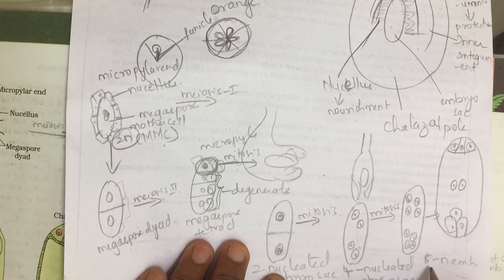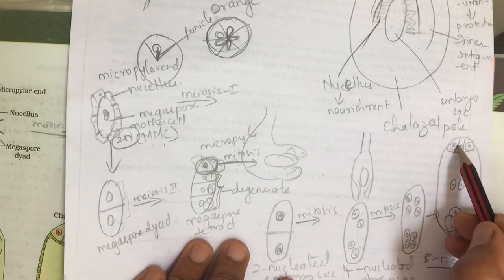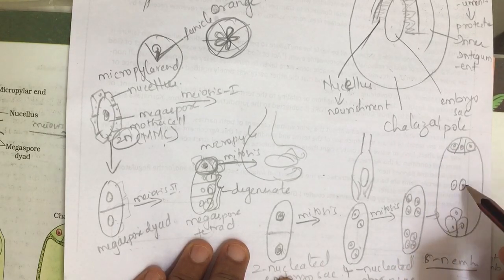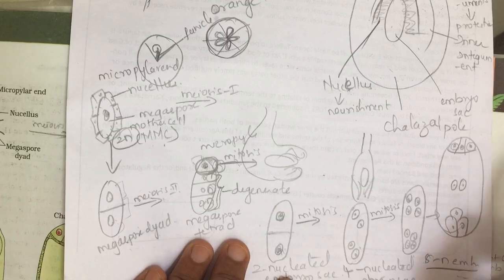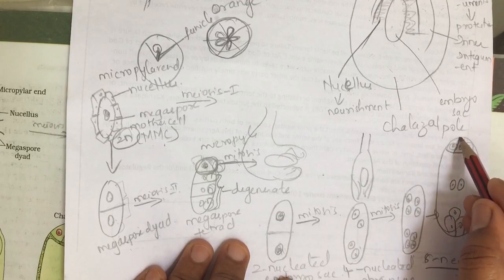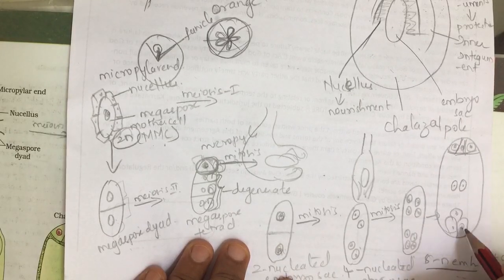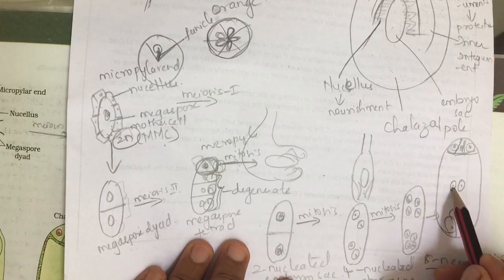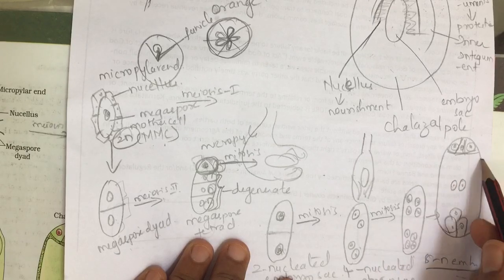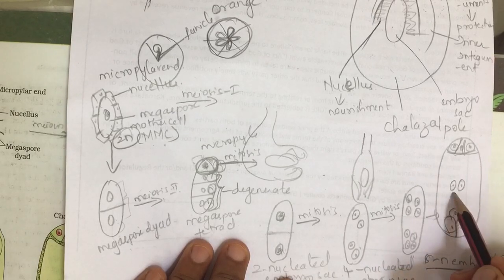As we have given 8 nucleated embryosac here, it must consist of 8 nuclei: 1, 2, 3, 4, 5, 6, 7, 8. Total 8 nuclei are there, and now each one has its cell wall. Now these 2 do not have a cell wall; this complete cell itself will act as one cell with the 2 nuclei.